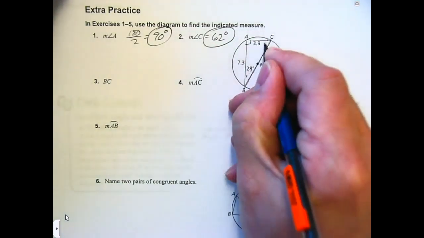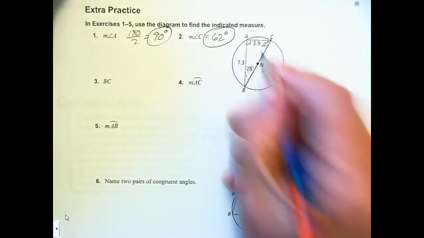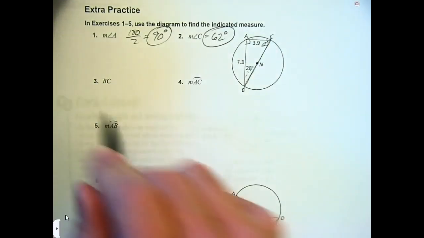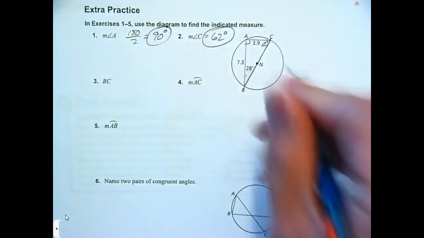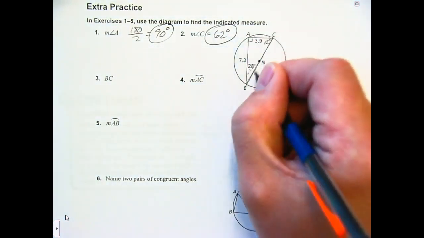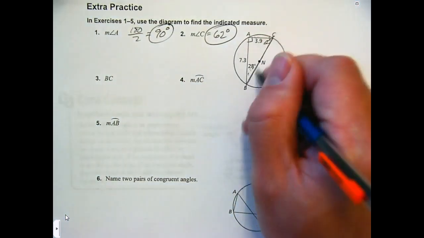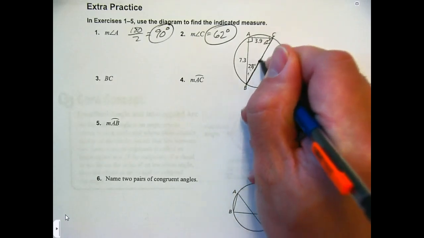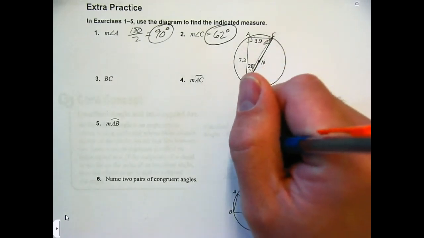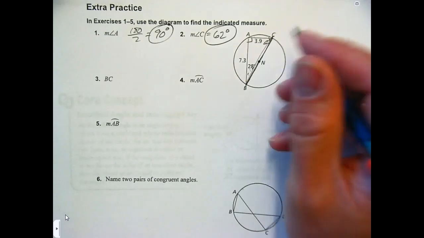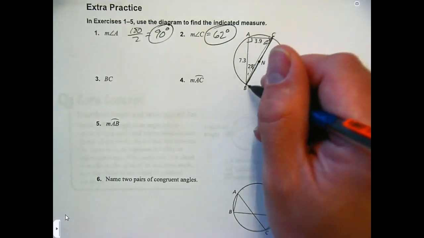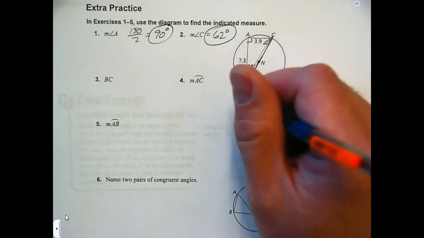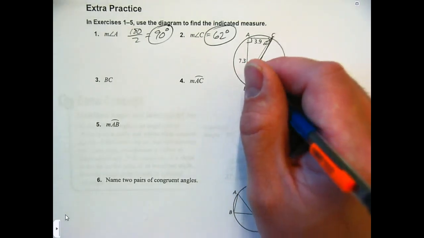Yeah, 62, good. All right, and Drew, BC, what did you get for BC? 14.4. So BC. How did you get 14.4 for that? Just curious. You used SOHCAHTOA? SOHCAHTOA.